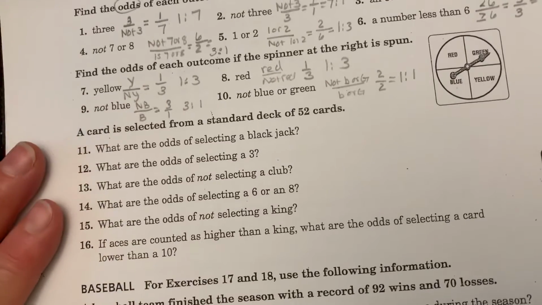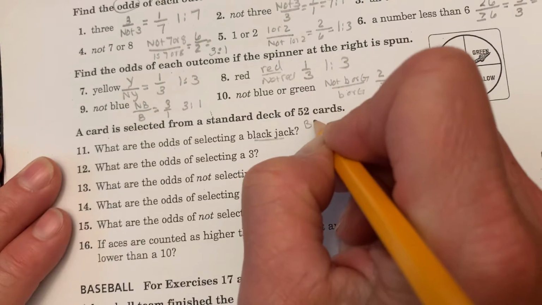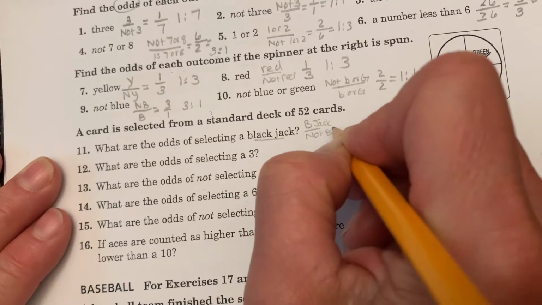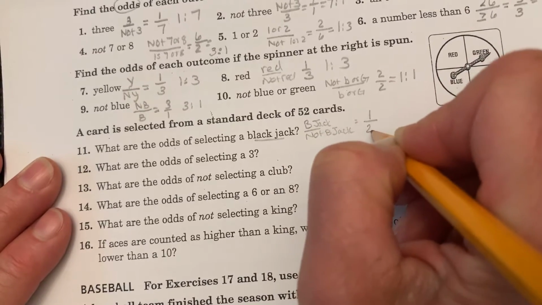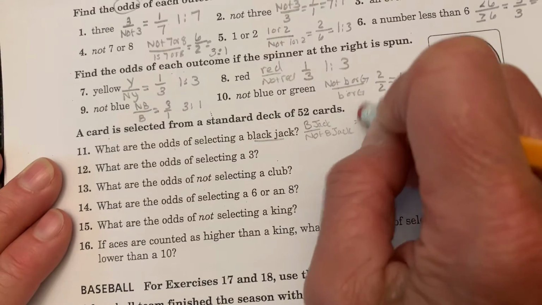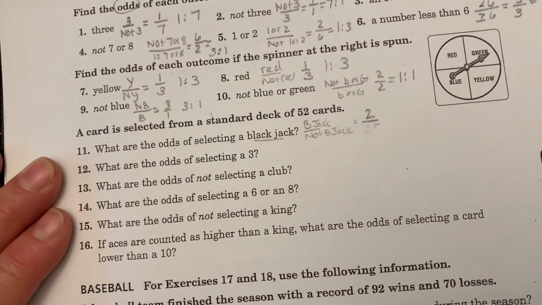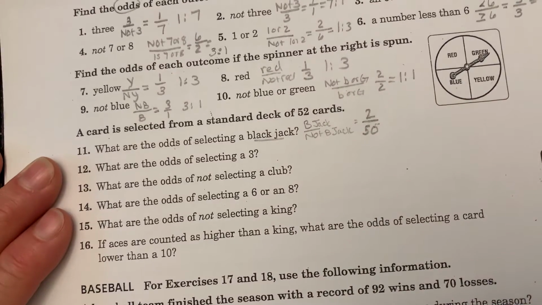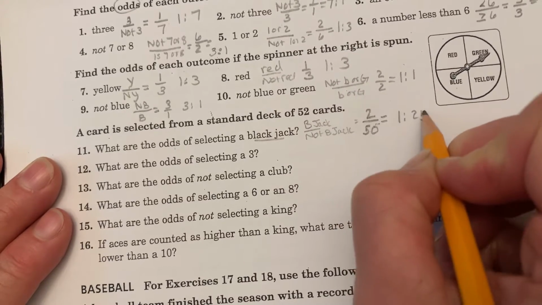Now let's go to the cards. So odds of selecting a blackjack. So you would say blackjack over not a blackjack. There are 2 blackjacks, clubs and spades, and that means that 50 are not, because there's 52 cards in a standard deck of cards. Simplify that to be 1 to 25.